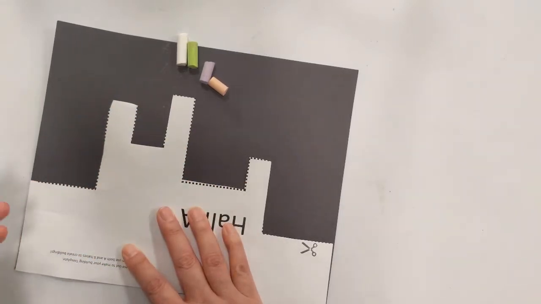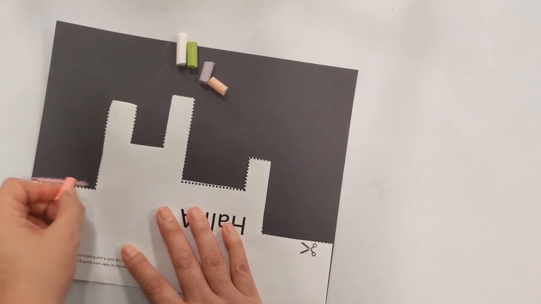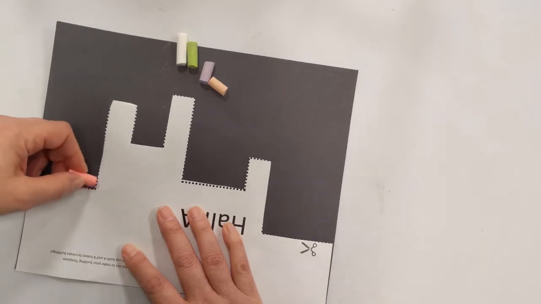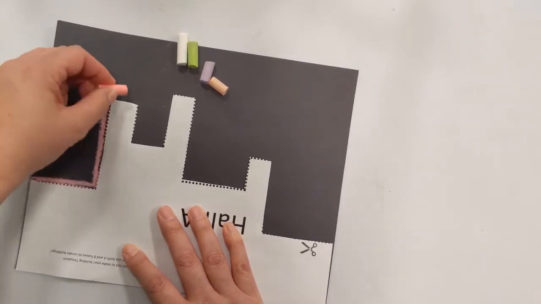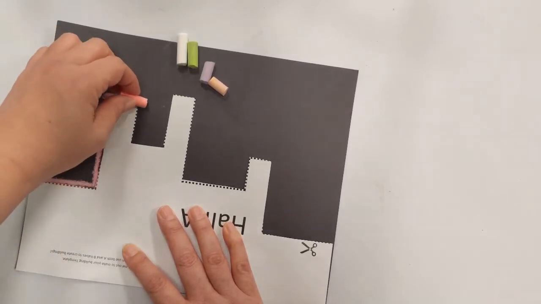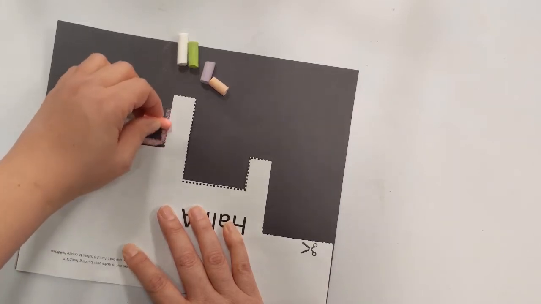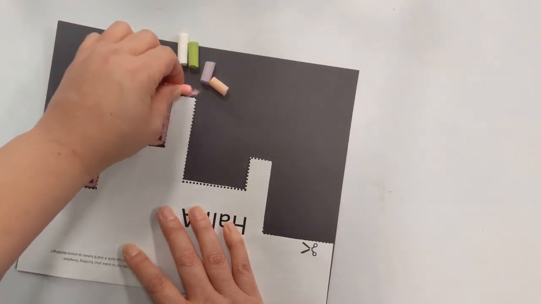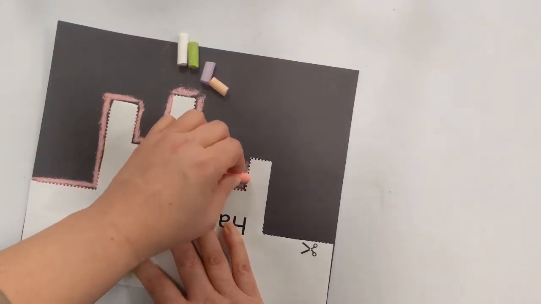So I'm going to take my chalk and I am just going to trace a nice heavy line with a good bit of chalk dust all the way around my template. You can go as fast or as slow as you want, but try to stay close to the edge. I'm just going to go all the way around.